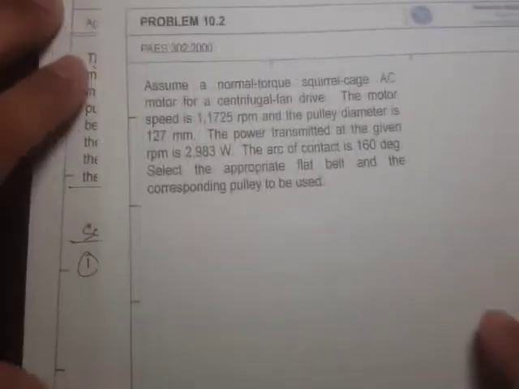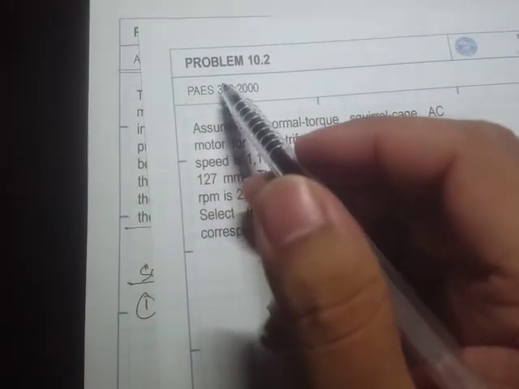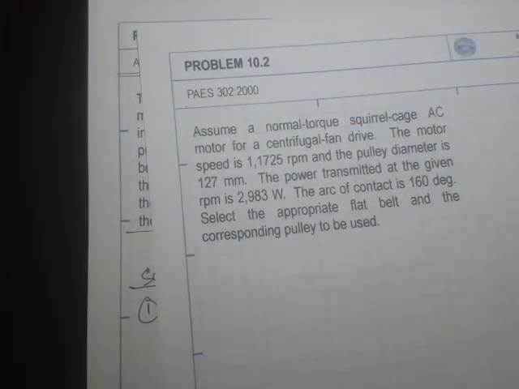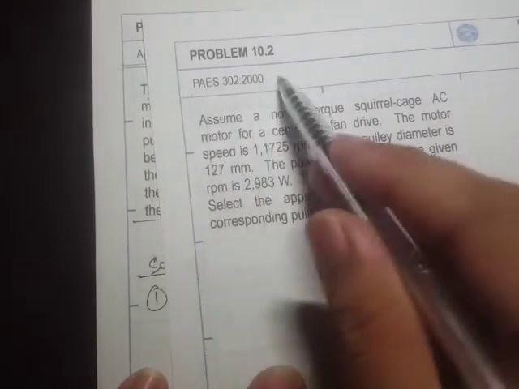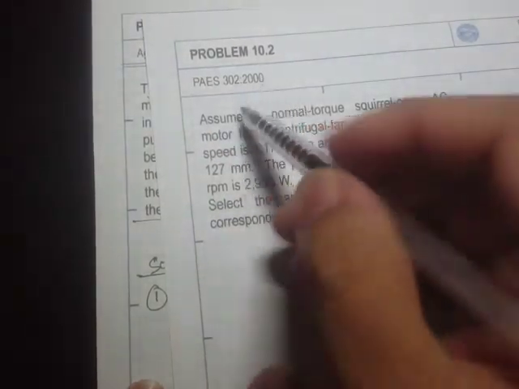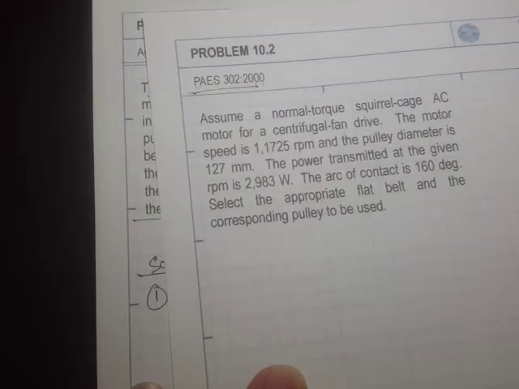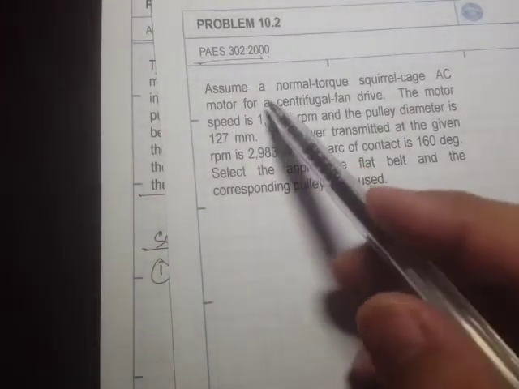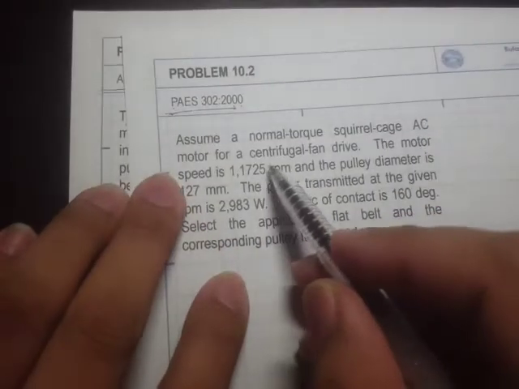Okay, so for this second problem, this problem is actually taken from the PAS sample problem at the back part of this PAS number. And it says here, assume a normal torque squirrel cage AC motor for a centrifugal fan drive.